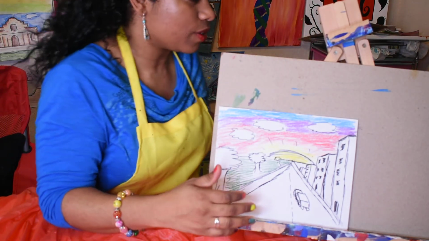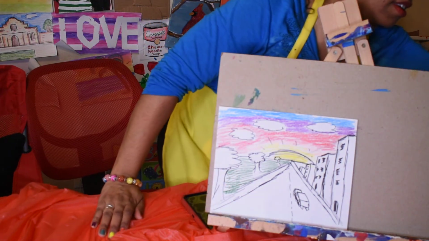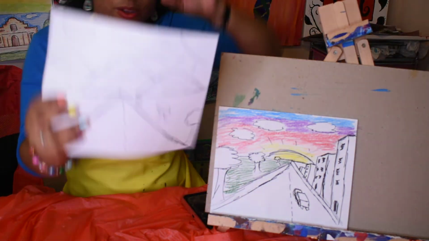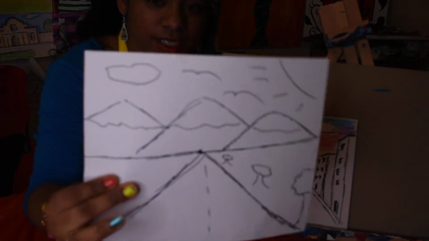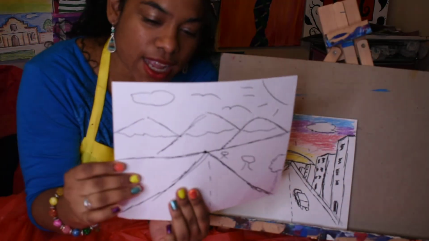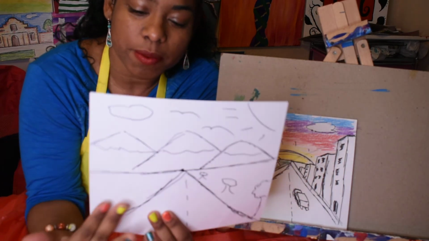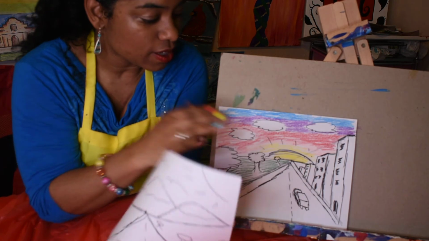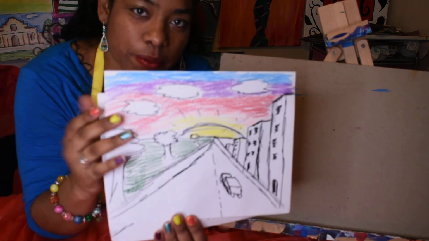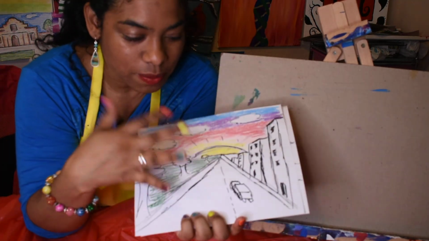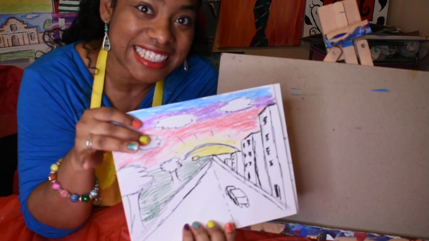Alright, so let me reach over and grab my other one. This is the rural 1-point perspective. You can add whatever you want on this side. It could be a barn, because remember it's outside the city in a rural area. Be a barnyard, some animals. And this one is an urban 1-point perspective. This has buildings, cars. It's busier in the city.